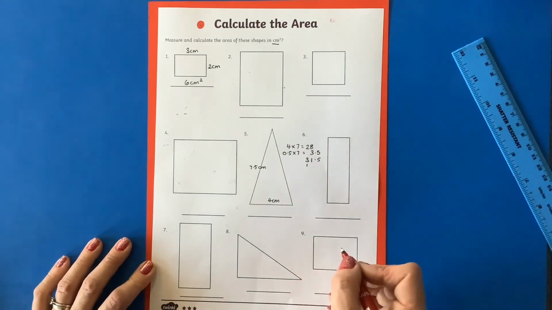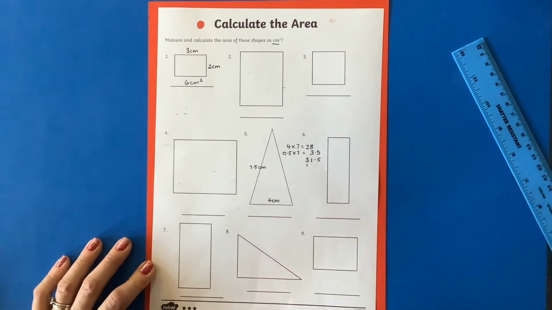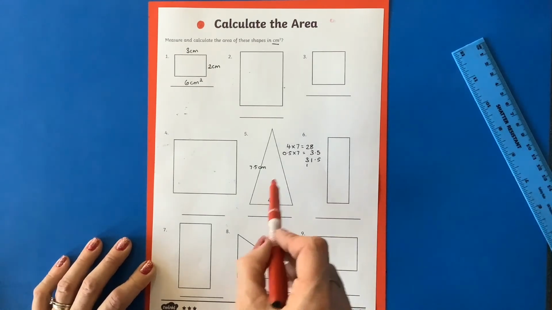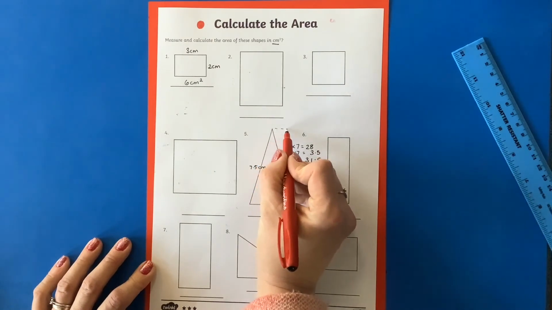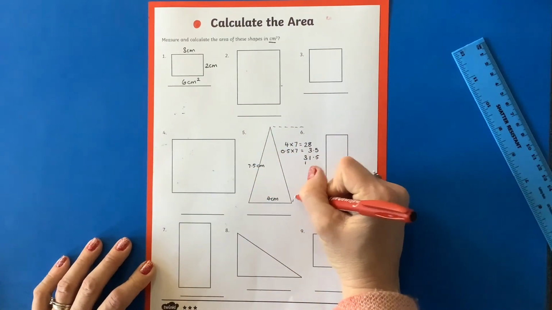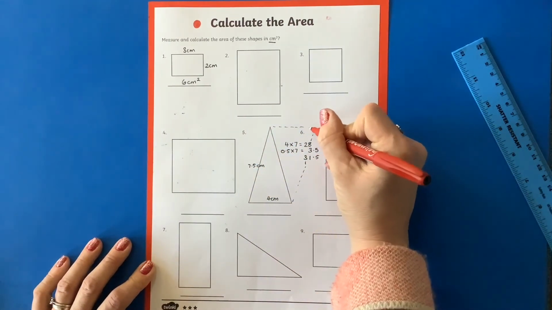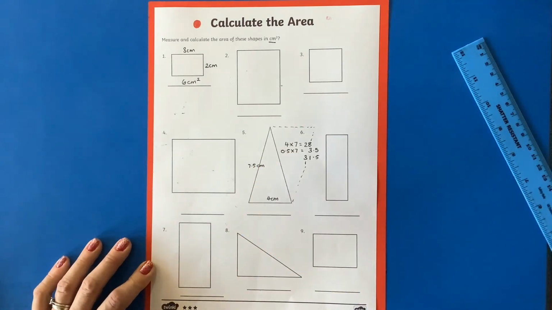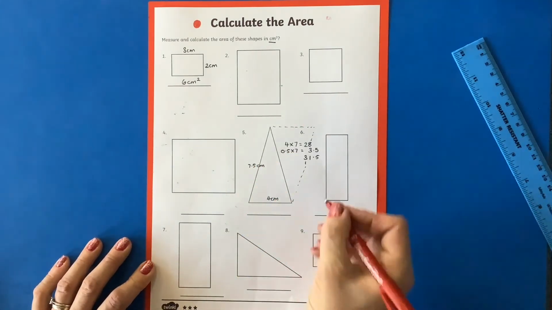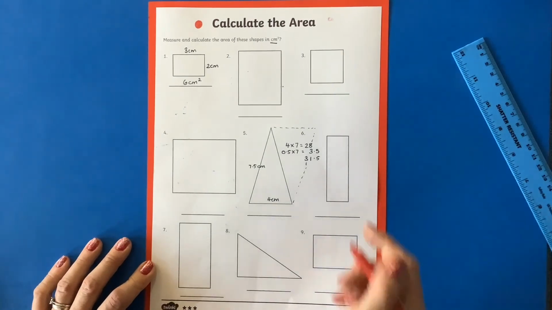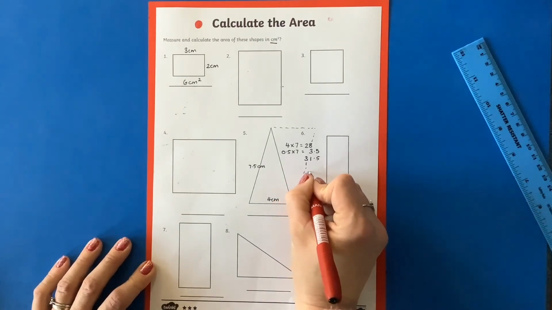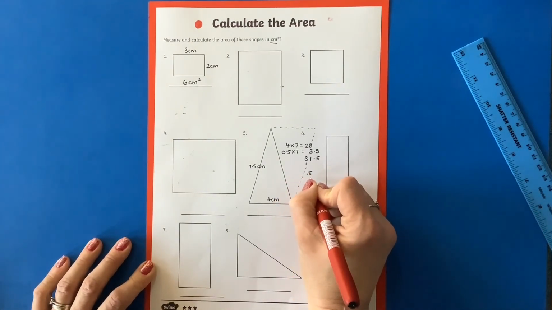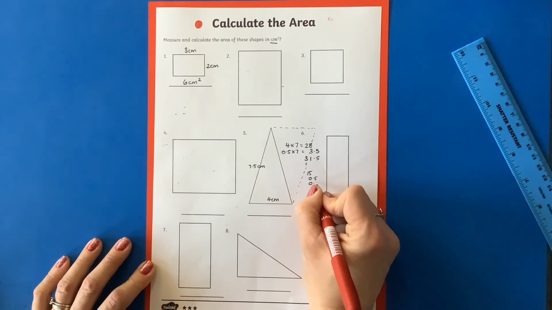So that's going to give me 31.5, but I've now got to halve that because a triangle would be half of a shape like that, which was double. So I've now got to half my answer. So half of 30 is 15, half of 1 is 0.5, and half of 0.5 is 0.25.